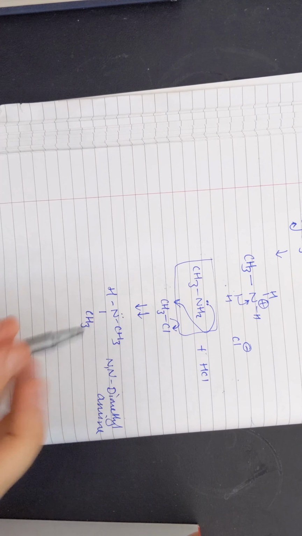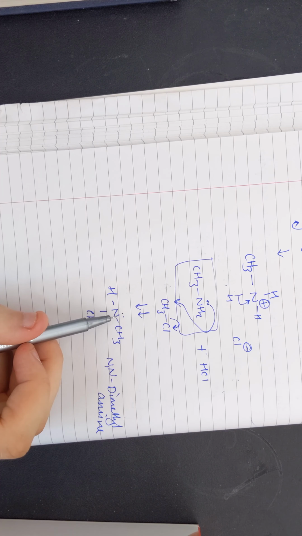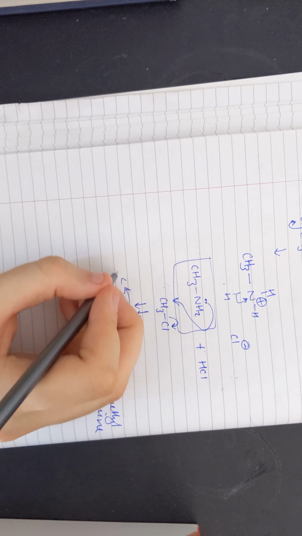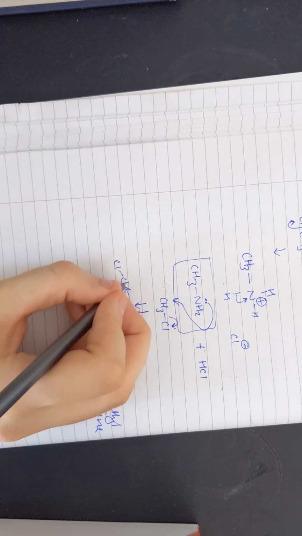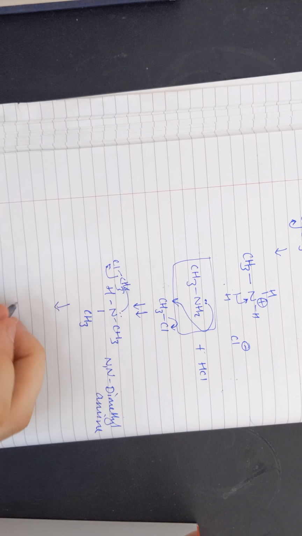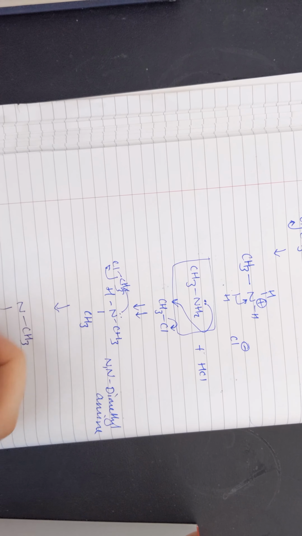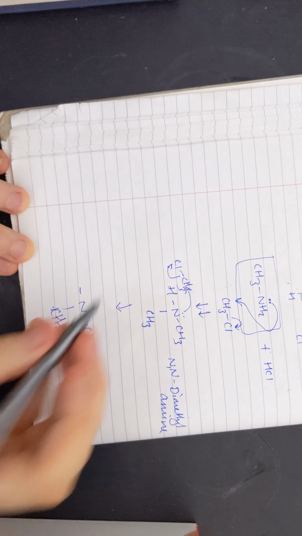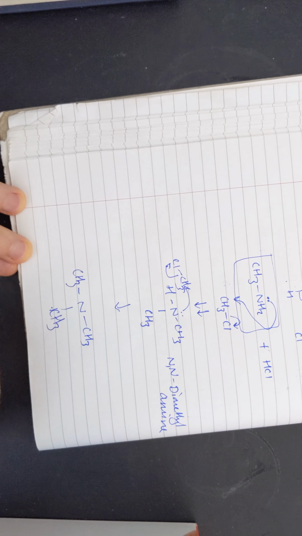And then, this has still got an available lone pair, and so that lone pair could be donated towards the carbon, undergo another nucleophilic substitution, and then we end up with N,N-dimethylmethanamine, trimethylamine.